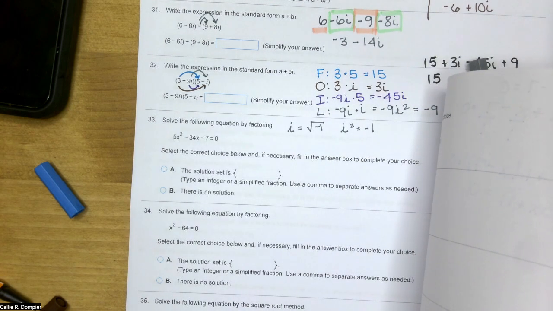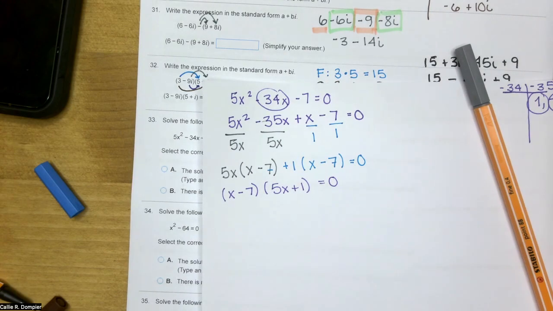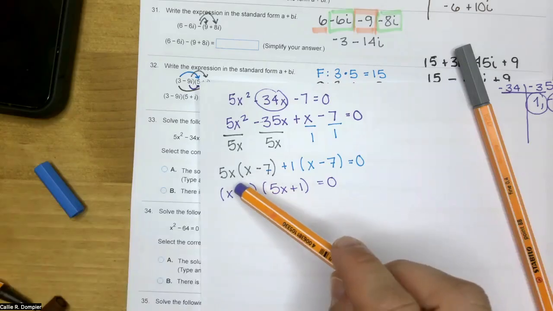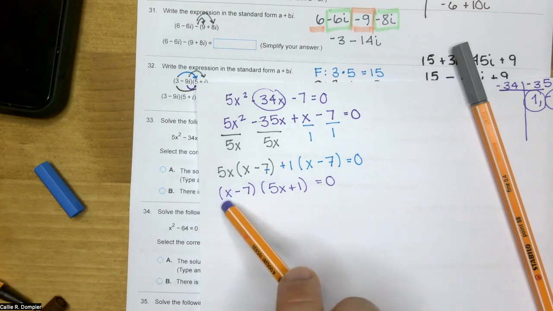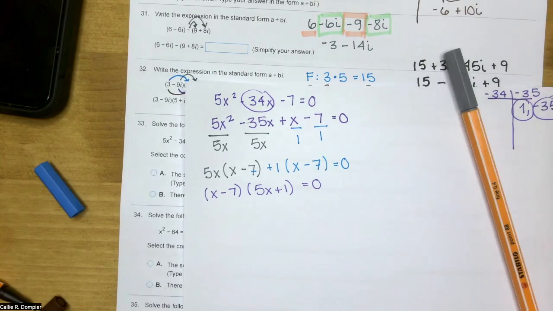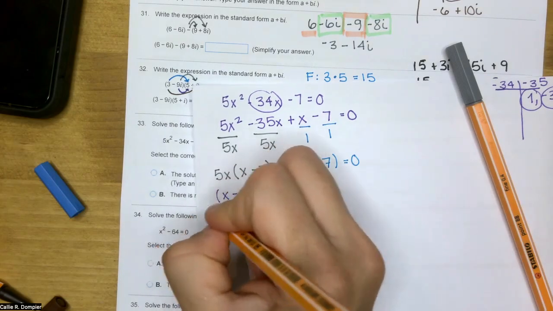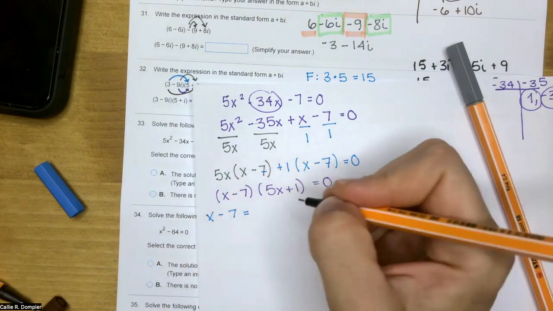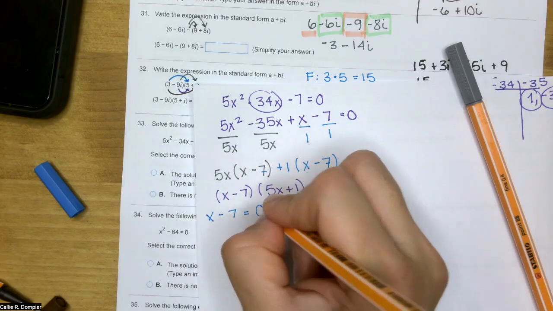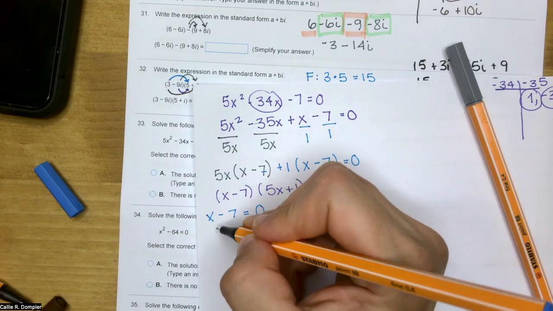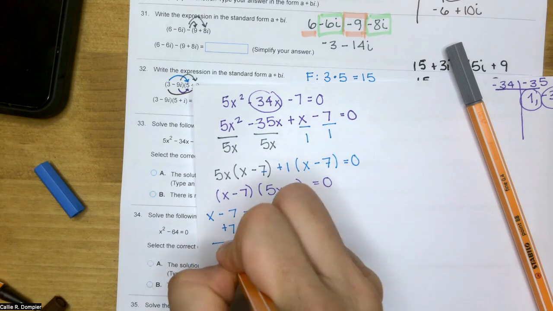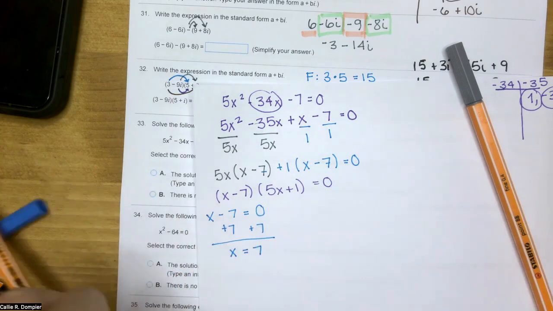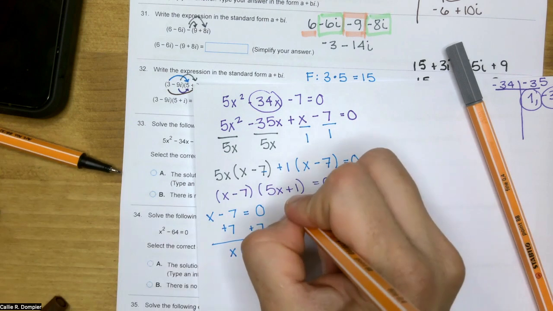It's saying solve the following equation, so we're not just factoring it, we have to solve it all the way. So what you want to do is use this rule that says if this is being multiplied by this and they equal 0, then one of those two has to be 0. So just take that first binomial, set it equal to 0, and solve for x. You want x alone on that side, so we're going to add 7. x equals 7. Okay, we're going to do that with the other one.